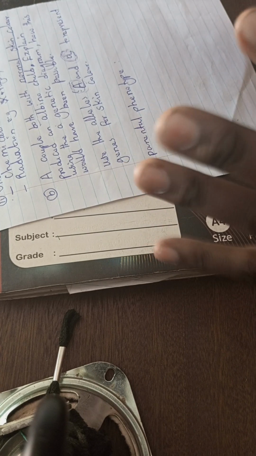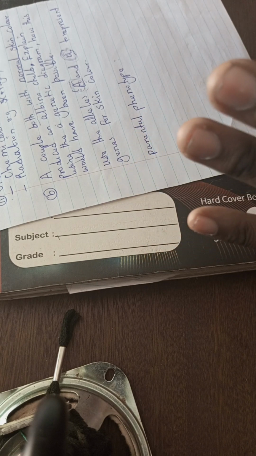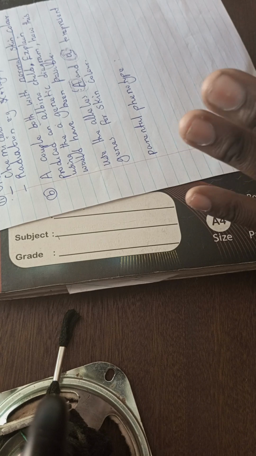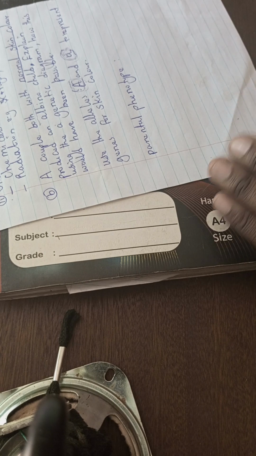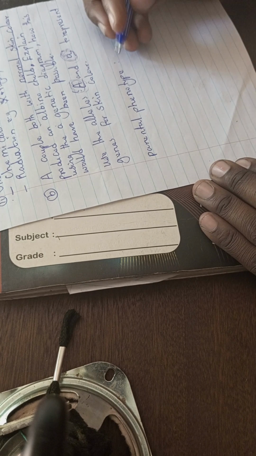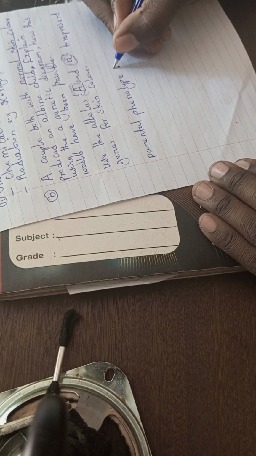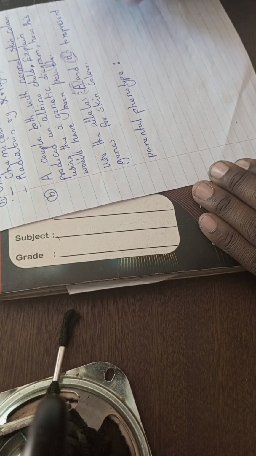Now we need to use proper genotypes so that a child could be sick, could become an albino. So the only expected genotypes, we are going to see them.